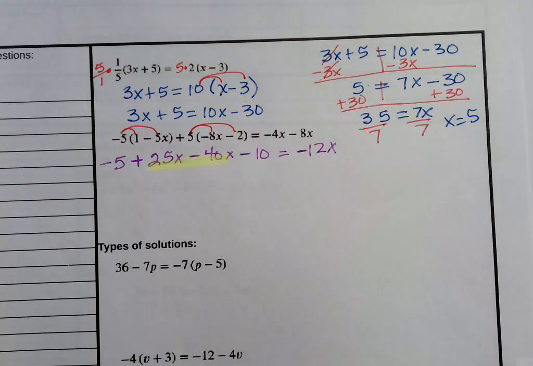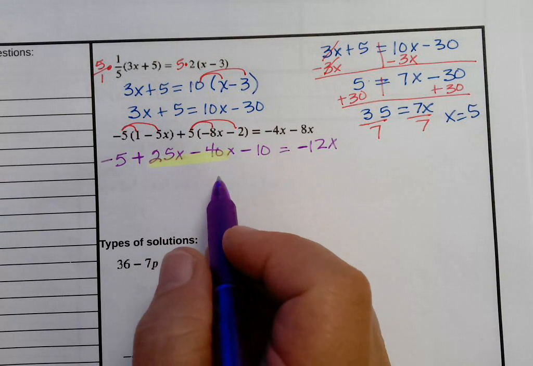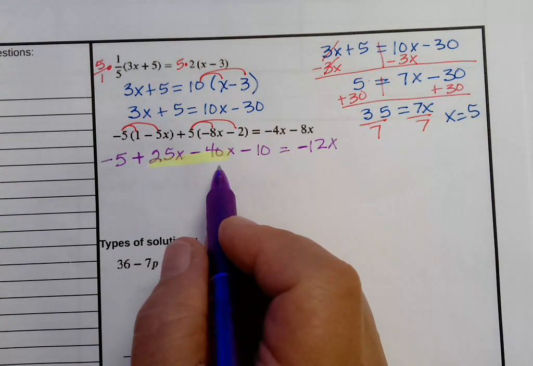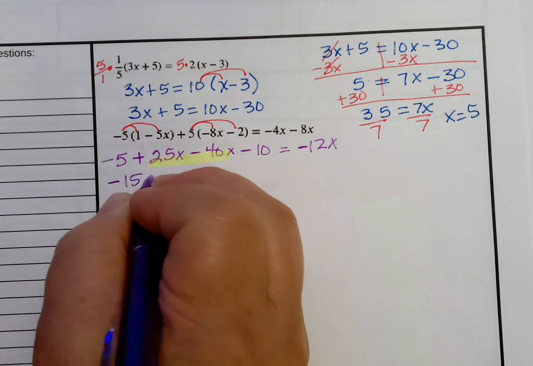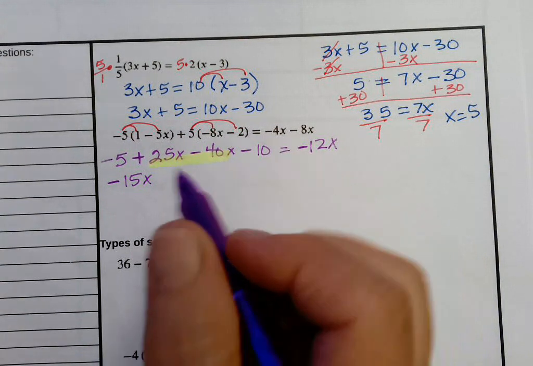Okay, 25 minus 40, opposite signs, so I subtract. 40 minus 25 is 15, and it will be a negative 15 because the 40 is negative.